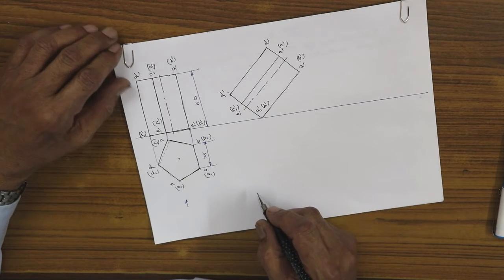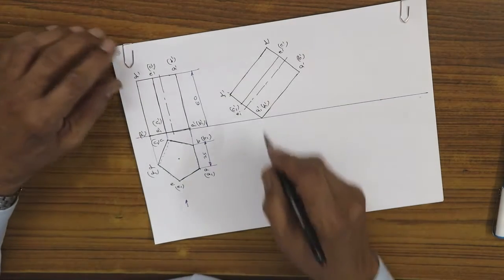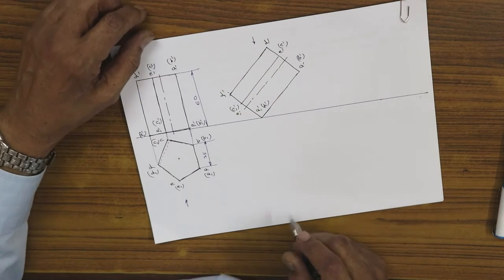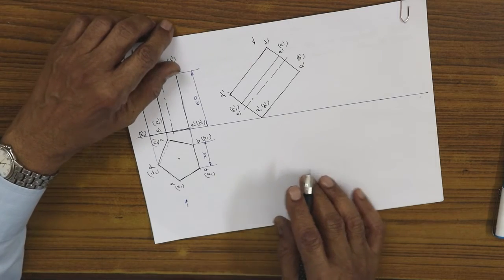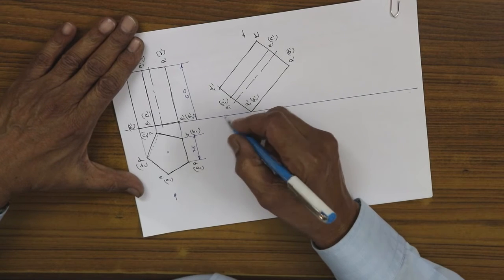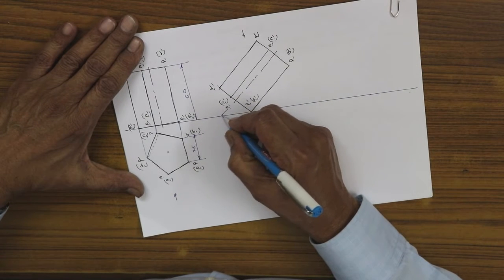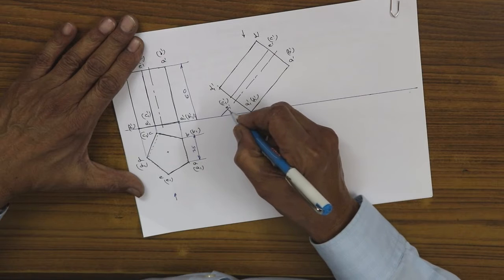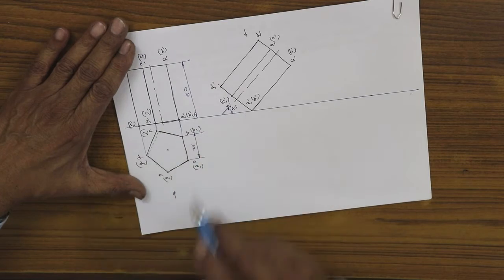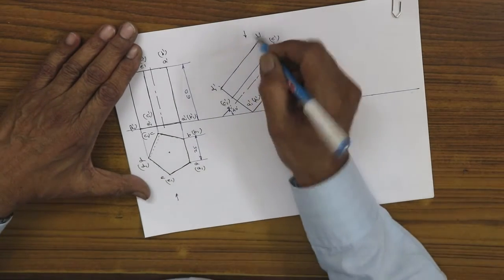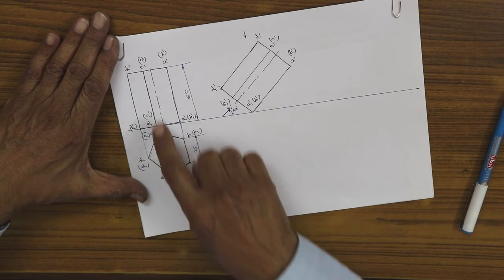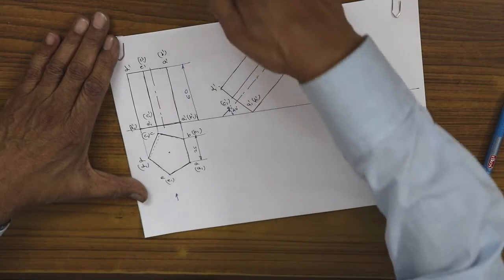Let me complete the top view now, for the changed position. Let me clearly show that this axis angle is 40 degrees. I initially said I have drawn this as 50 degrees for the base, and the axis is 40 degrees. Project and draw the top view. Initial figure, pentagon prism, top view is changed to 40 degree line, project and draw.